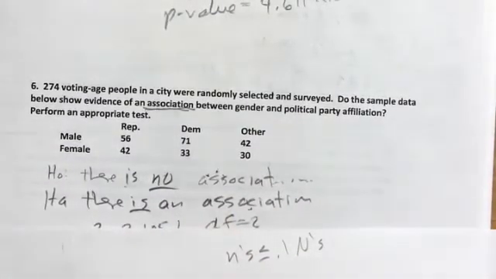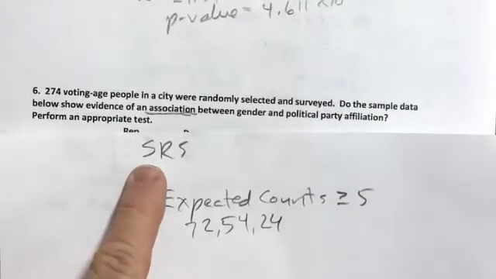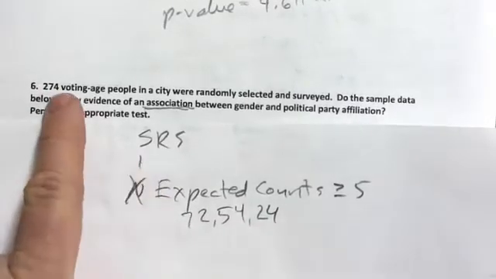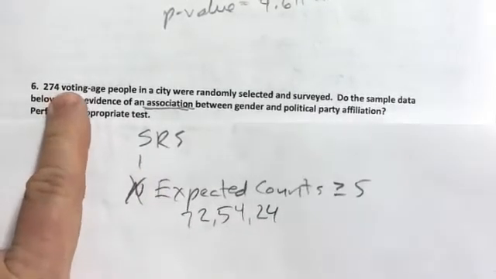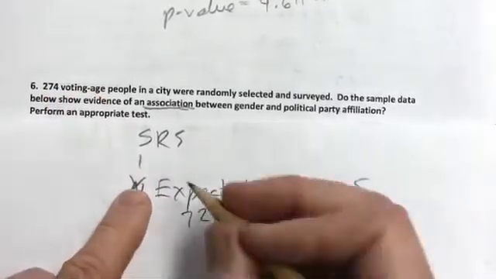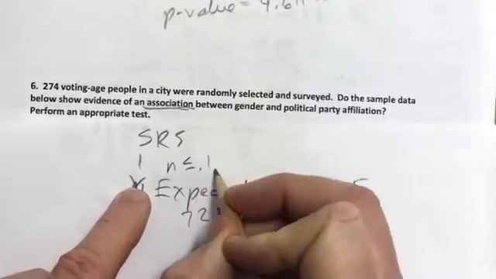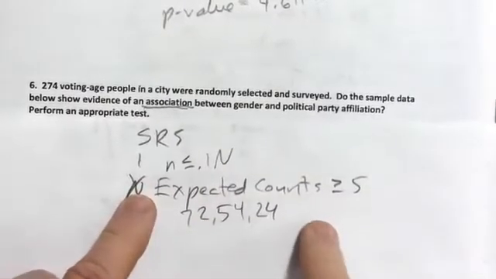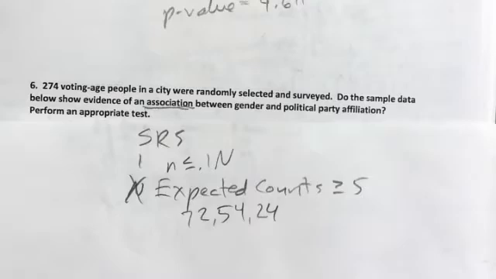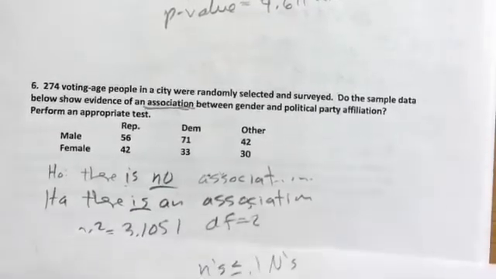Okay, you would then do this. It says a random sample is taken, so the random condition is met. There has to be at least 2,740 voting age people in the city for our little n to be less than or equal to 0.1 times our big N. All the expected counts have to be bigger than 5, and your calculator is going to tell you those. All right, so this is what you do for this.